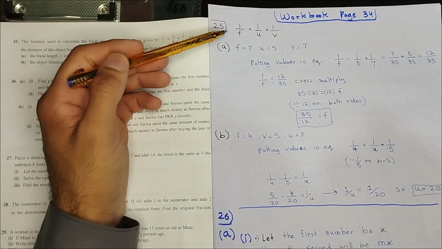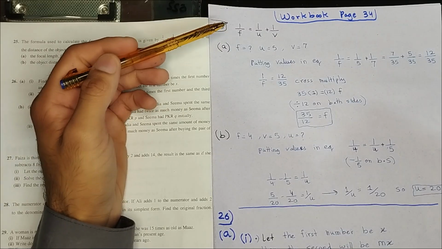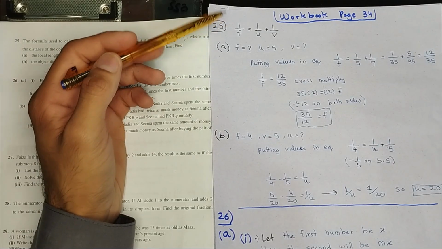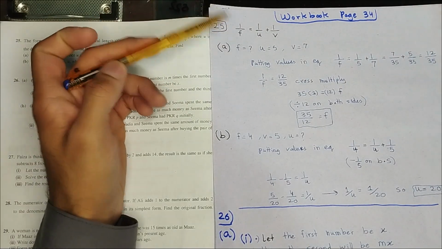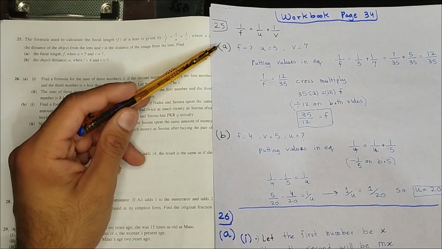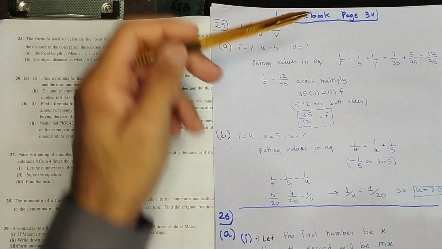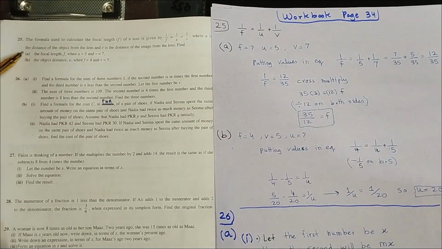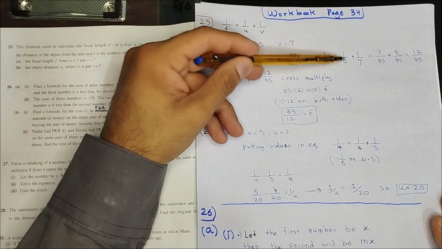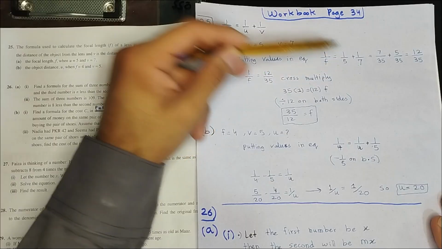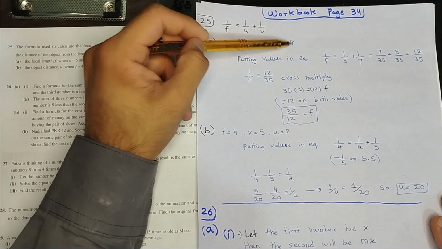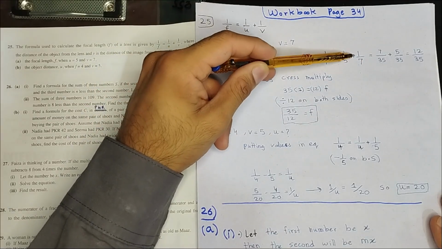This question is basically related to the questions we did in chapter number 6, exercise 6b. This isn't even a part of 6c that we're supposed to do in this quarter. For part A, putting the values in first. We put the value of u, which is 5, so 1 by 5, and instead of writing v, we put its value, 7. So 1 by 5 plus 1 by 7.